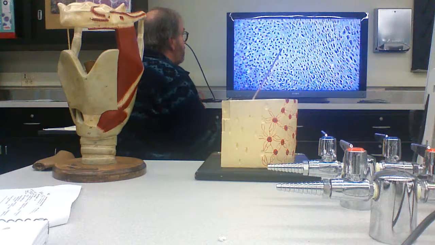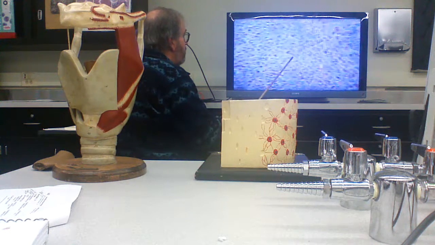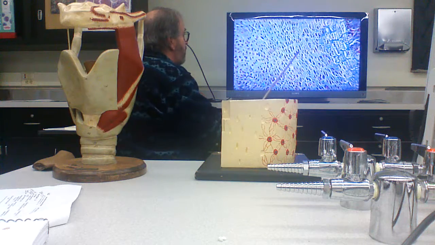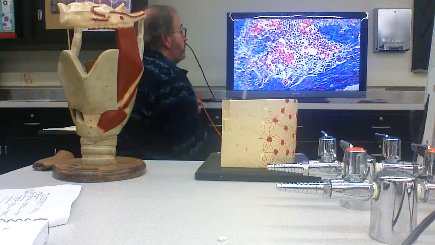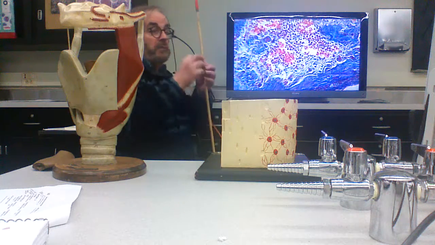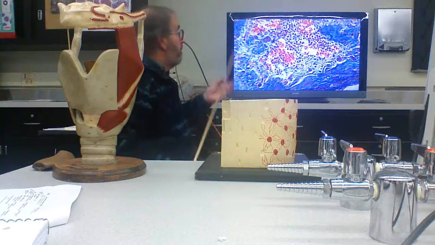Reserve cartilage area, zone of proliferation, zone of hypertrophication, zone of calcification. So basically, it's growing from the middle outwards, pushing the 2 epiphyses apart.